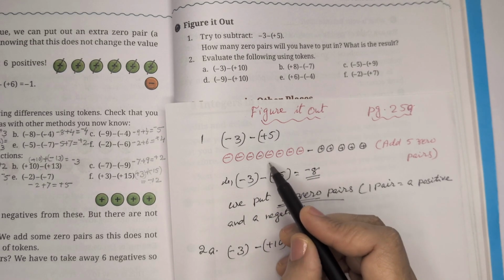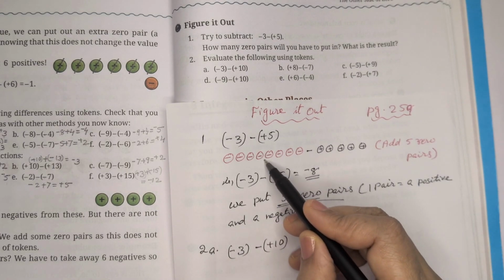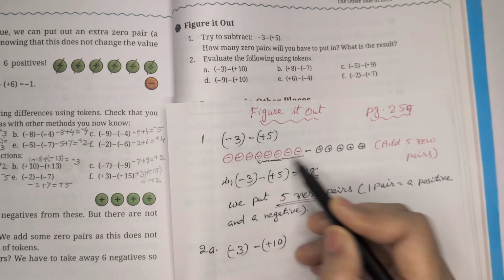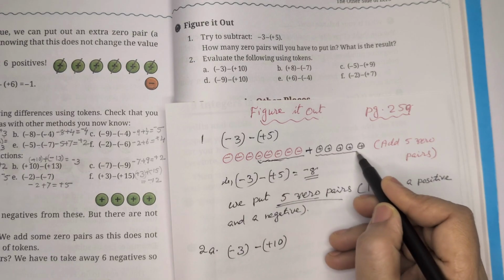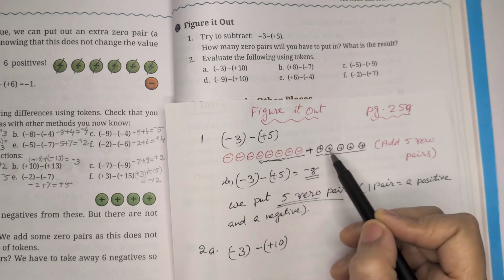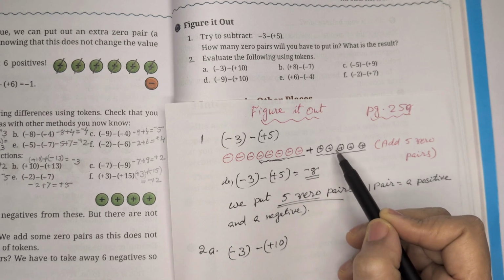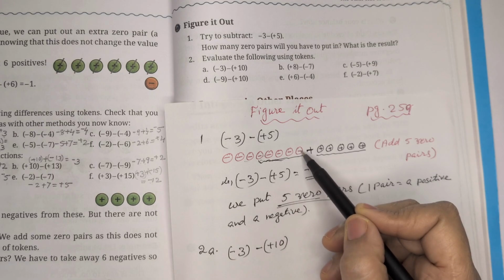So when we are adding 5 0 pairs, that means 5 negatives and 5 positives. Now this 5 negative and 5 positive will come to 0. The result is 0, but we got here minus 8.